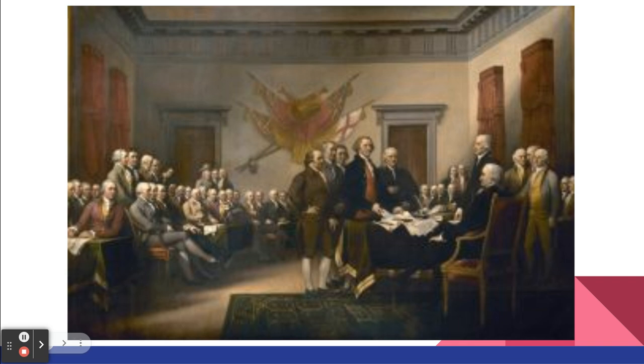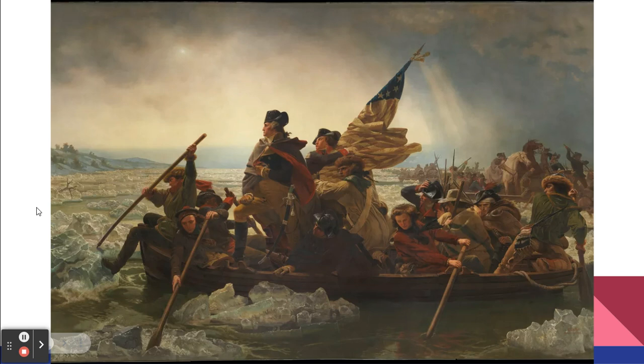Okay, so here we have the signing of the Declaration. Is this the signing of the Declaration of Independence, or the signing of the Constitution? I can't remember. Anyway, we have the Declaration of Independence and the Constitution. We had the American Revolution, and you're going to do a discussion board about this painting right here, a discussion board and a discussion guide.